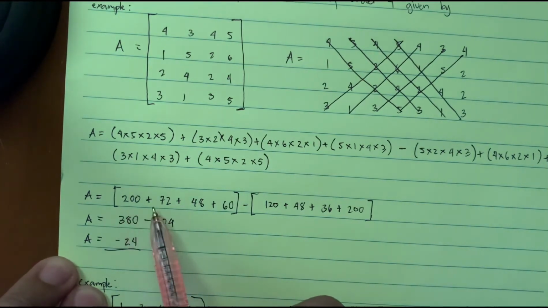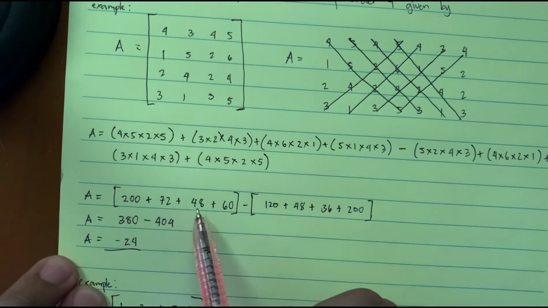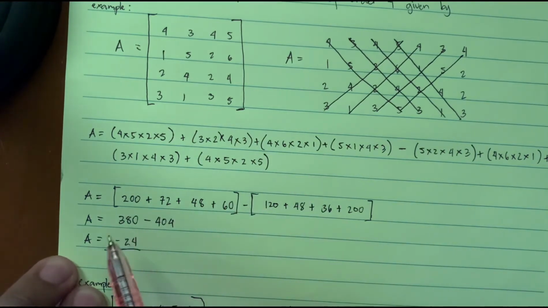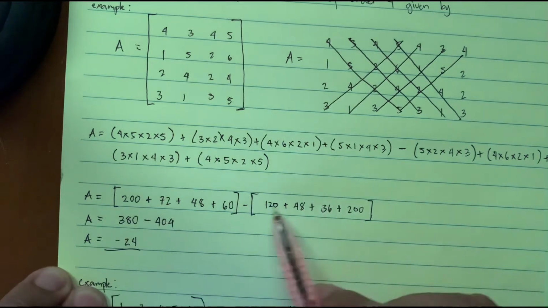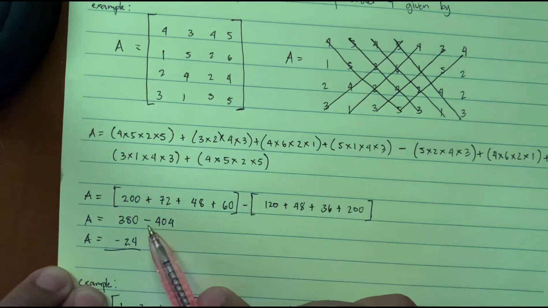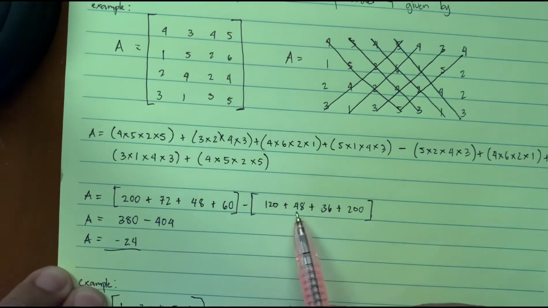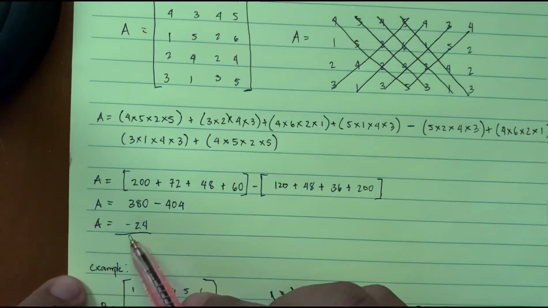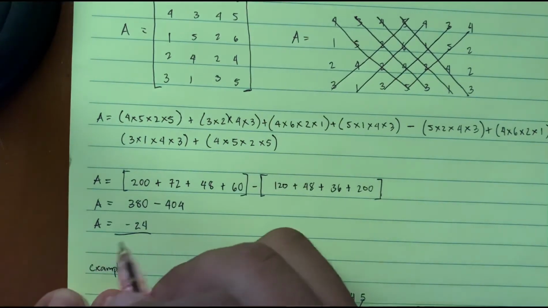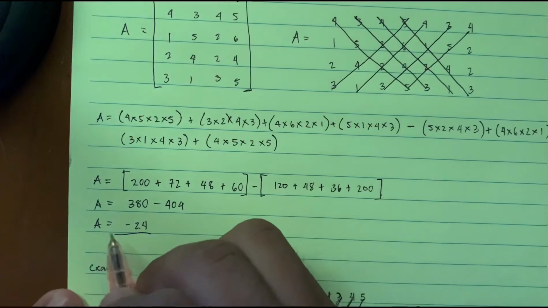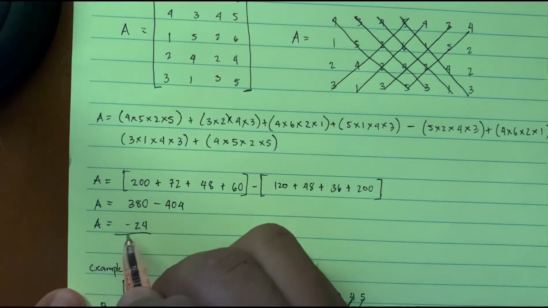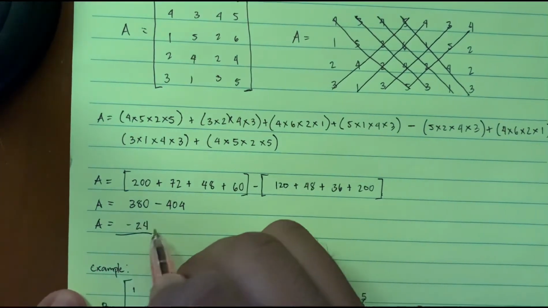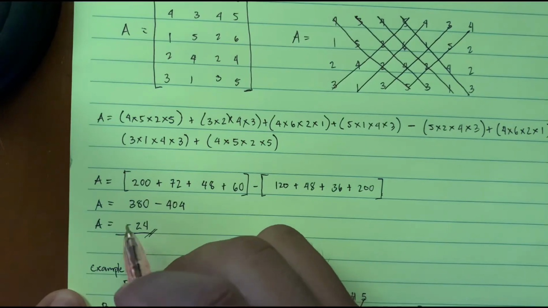So 200 plus 72 plus 48 plus 60, 380 minus 120 plus 48 plus 36 plus 200 is equal to 404. Then we can subtract to get the final answer. A is equal to negative 24. This is our answer.